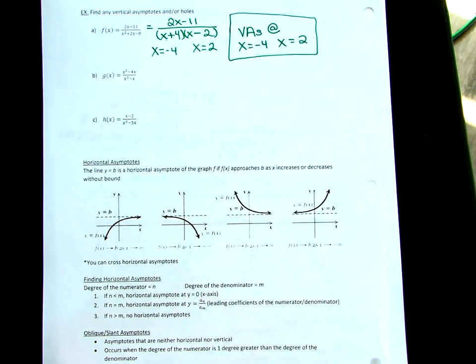Because I can't have my function have those values, because if they have those values, I get a 0 in the denominator and it doesn't work. So thus we have asymptotes there. That's where our graph will hug those two respective lines. Vertical asymptotes will always be x equals a number. Always. Because they have to be vertical. And we get vertical lines by x equals.